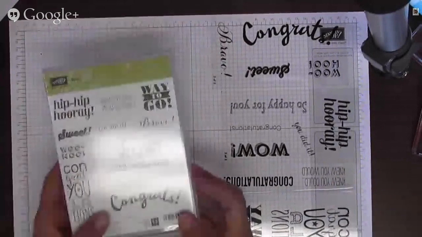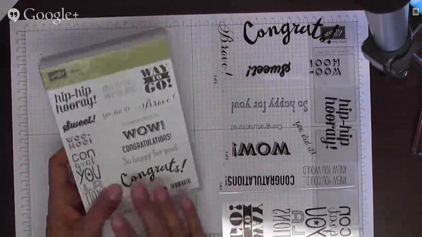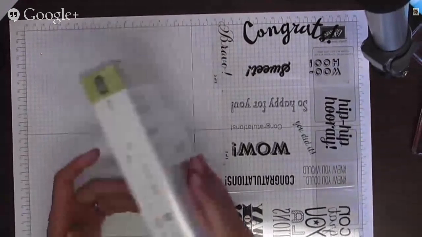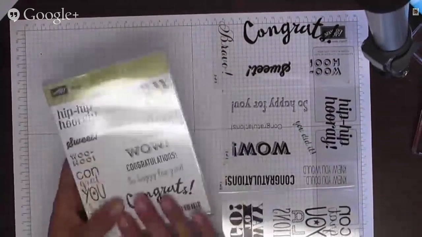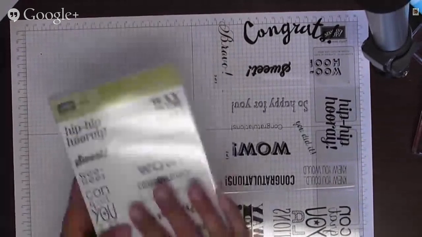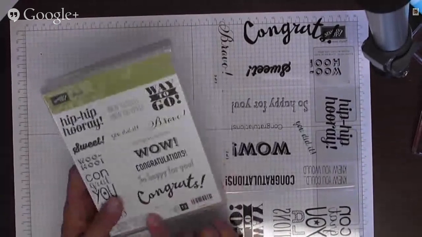And so to begin with, I'm just going to show you quickly this Bravo set. This is one of Stampin' Up's newest photopolymer stamp sets, and one of the things you'll notice is that they now come in the boxes. And depending on how big the set is, it'll either come in one of the big boxes or one of our smaller size boxes.